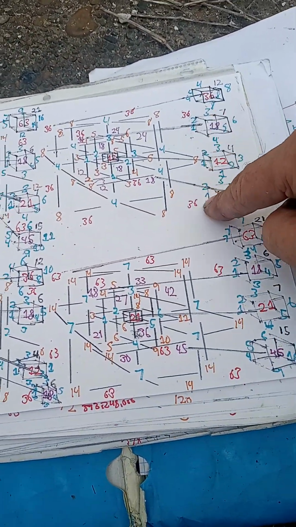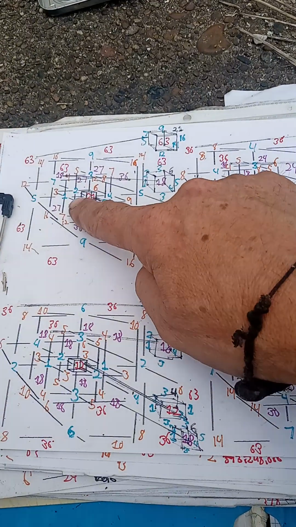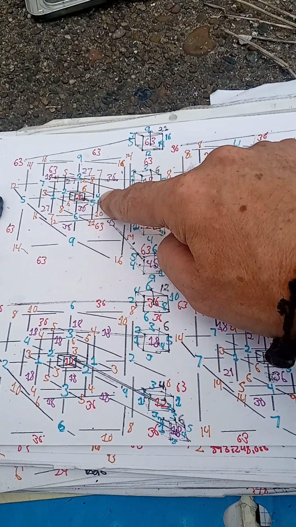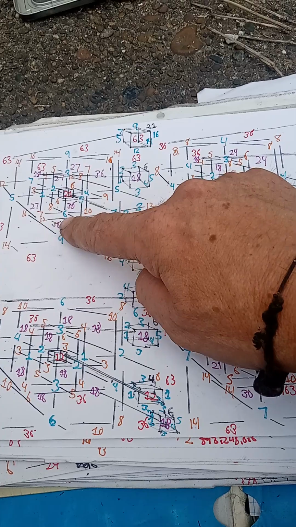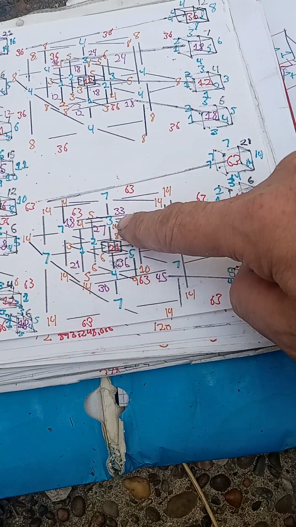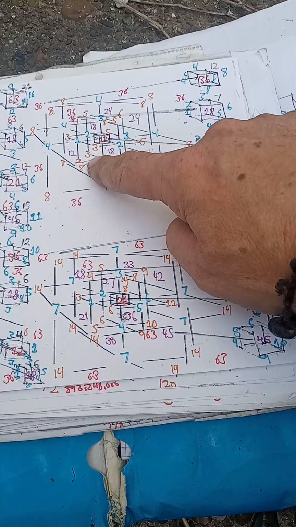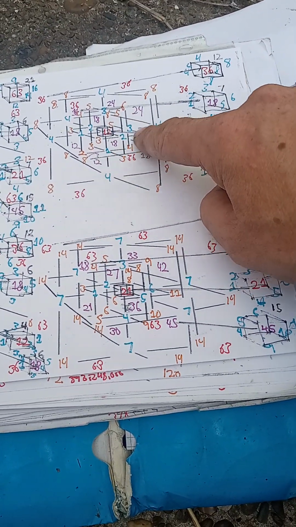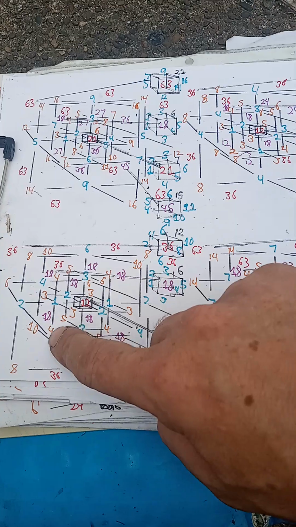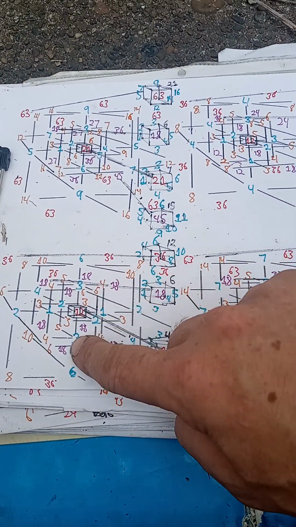And these are just variations of some basic primary numbers: 1, 2, 3, 4, 5, 6. Down here it's 1, 2, 3, 4, 5, 6 going in the opposite direction. Right here is 1, 2, 3, 1, 2, 3, and right here is 1, 2, 3, 1, 2, 3.